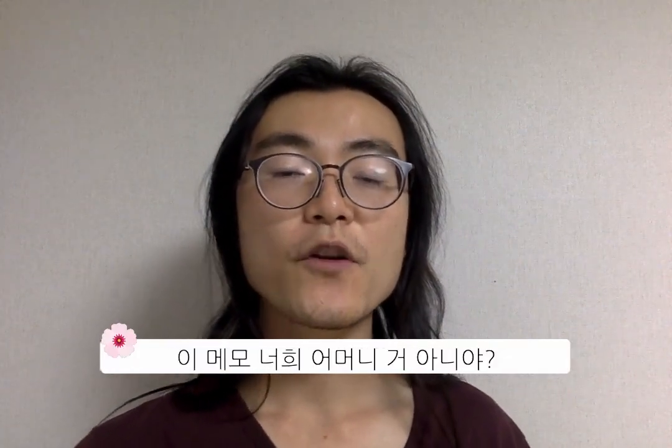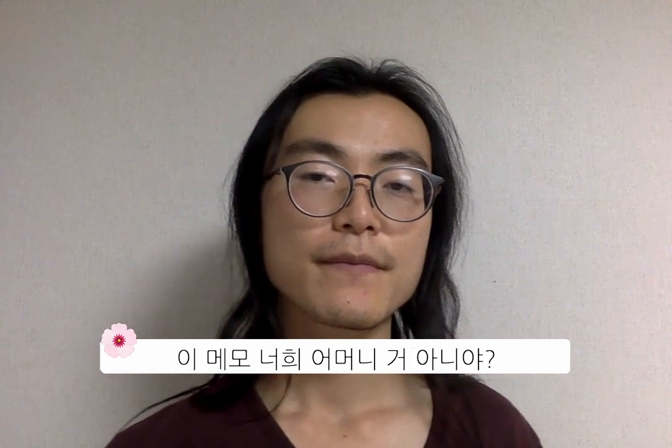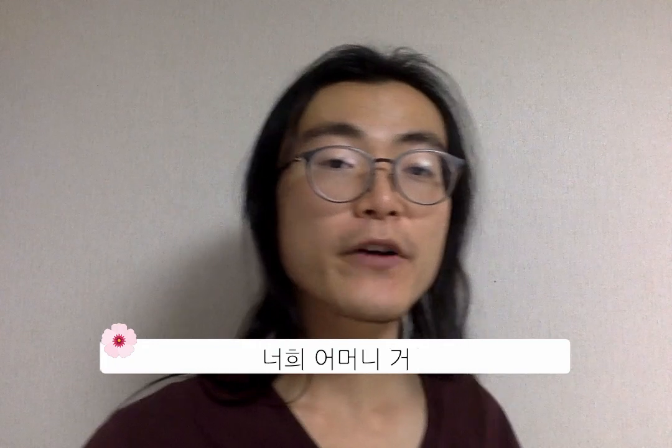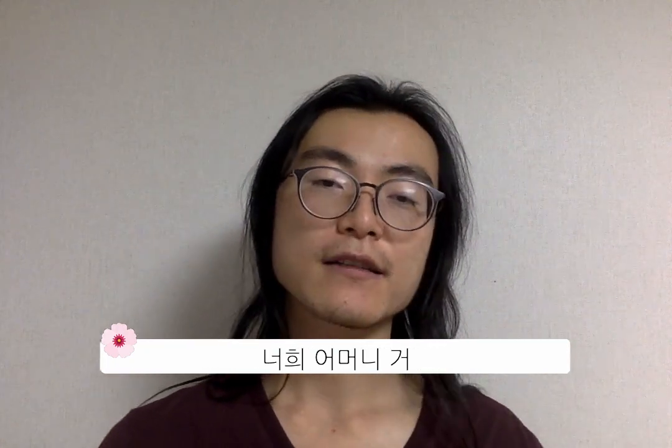Lastly, let's look at this sentence. 이 메모 너희 어머니 거 아니야? We mentioned that we need to use a proper form to refer to someone's things. And this memo is their friend's mother's. So they say, isn't this memo your mother's? 너희 어머니 거 means your mother's. Great! Now you can ask and answer, whose phone is this in Korean?